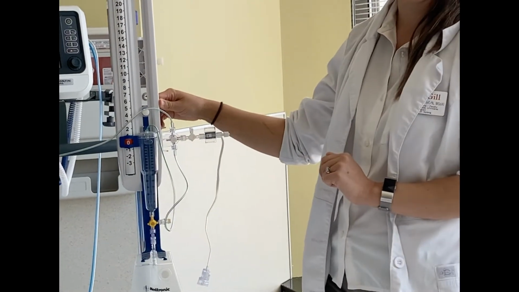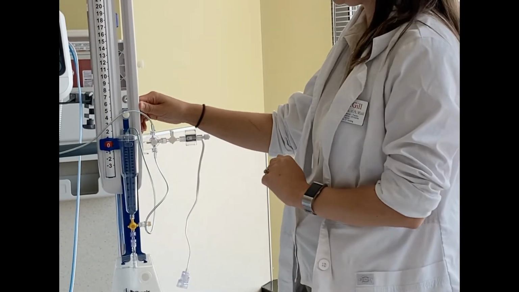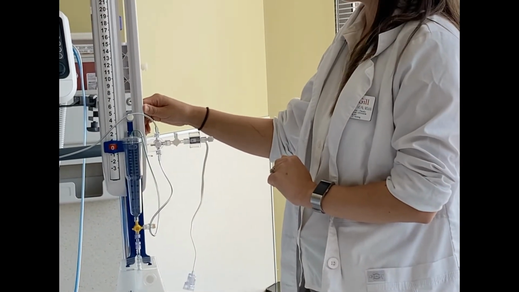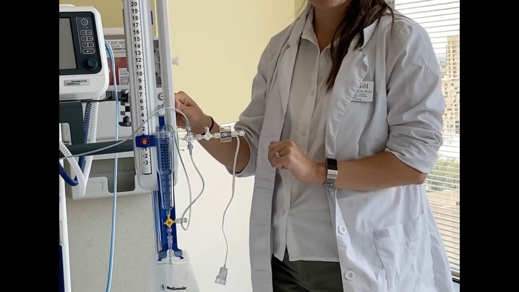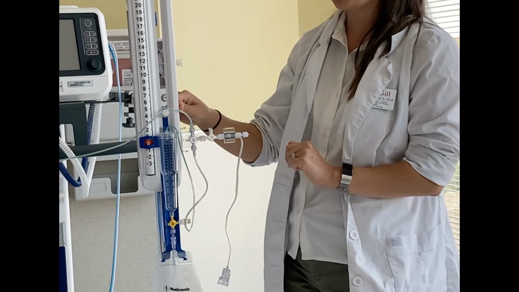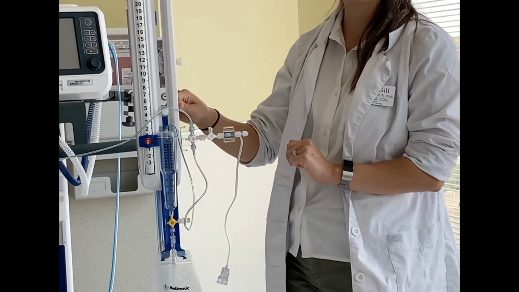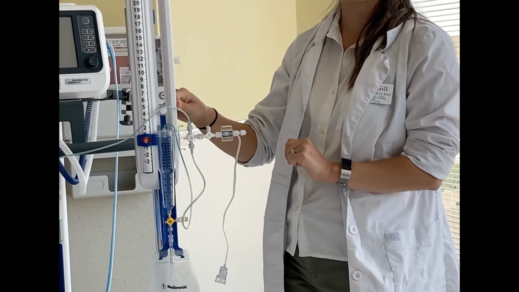So your ICP reading is actually not going to be correct. If you need to measure your intracranial pressure while your patient is on continuous CSF drainage, you need to temporarily stop the drainage and then measure your ICP.